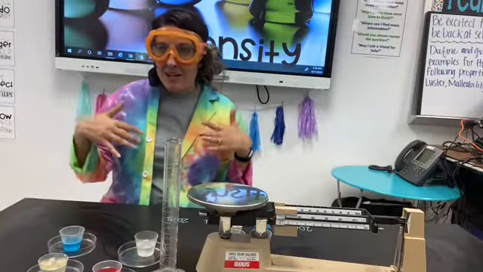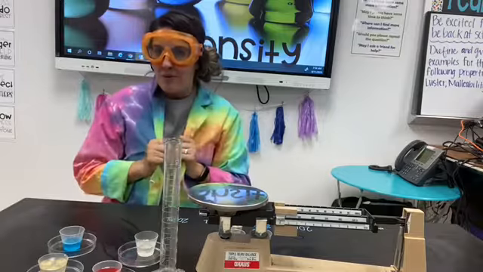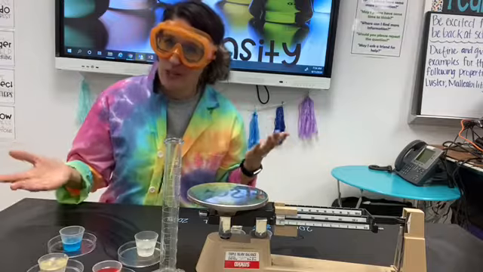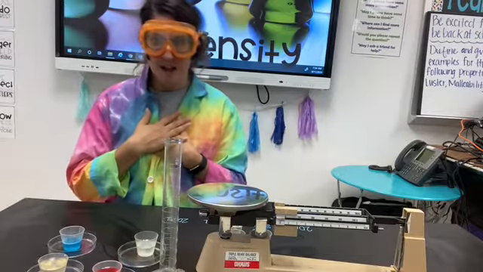Okay, so I went and got some safety gear on. I already had my lab coat on, but I went ahead and put my hair up a little bit more. And of course I got goggles on because these are liquids and they can splash. So I want to make sure that I am safe.